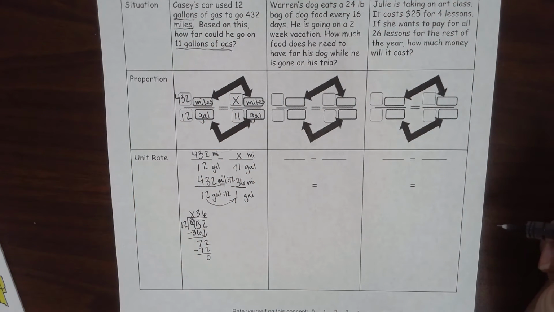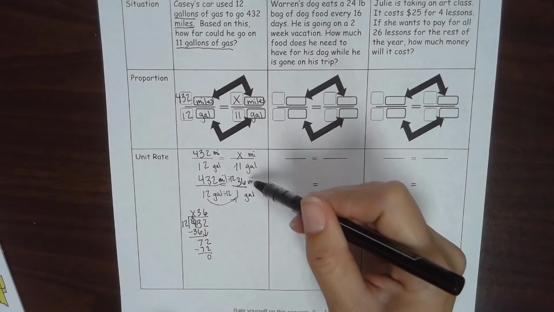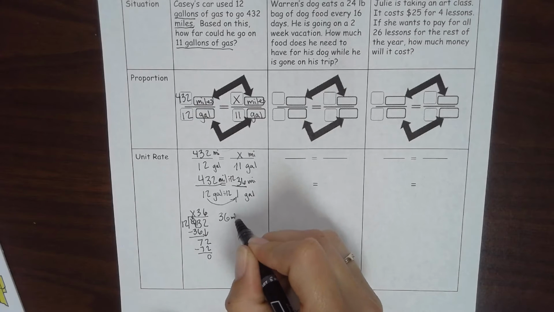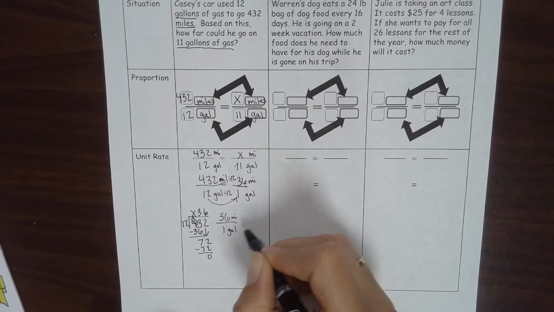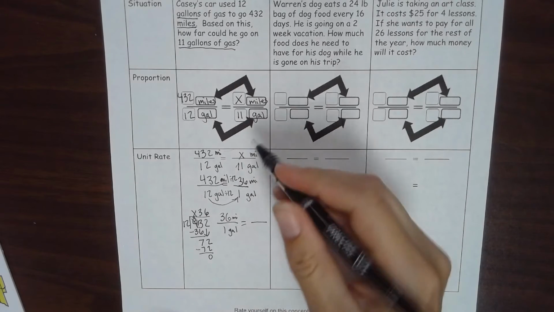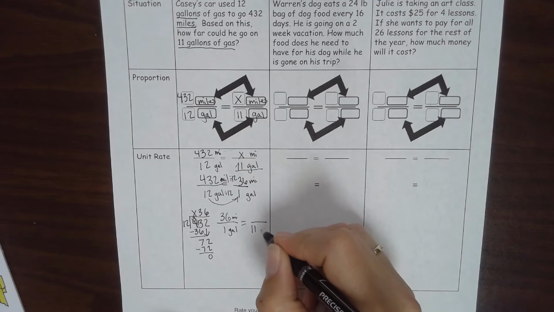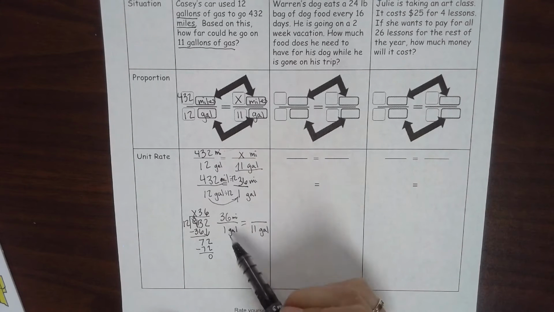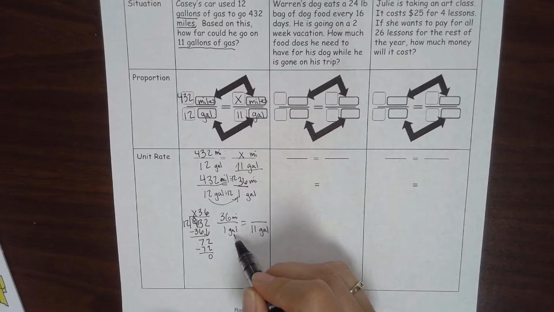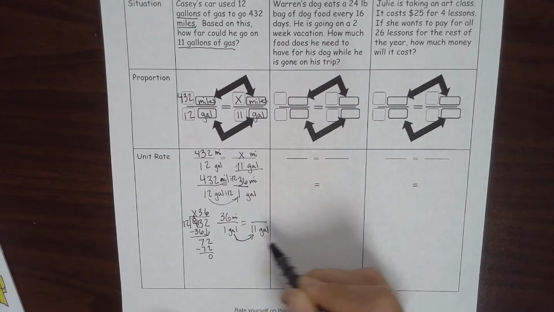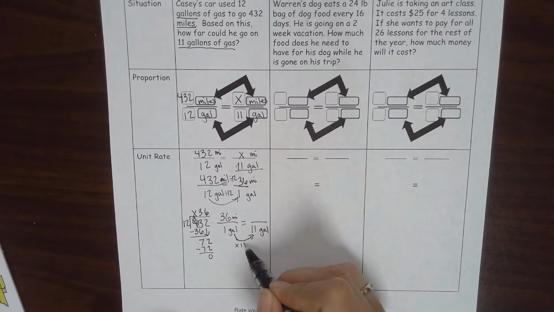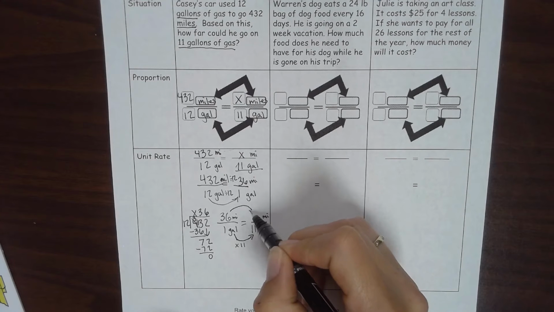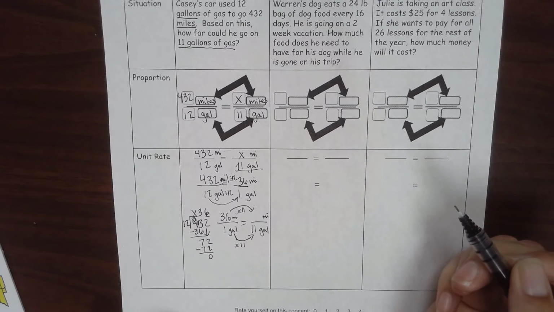So now what I'm going to do is set up, all I did was reduce this ratio to be a unit rate. So now I'm going to take 36 miles over 1 gallon, and I'm going to transition that into what I'm actually after, which was 11 gallons. So instead of just finding something that links this to this, we just did an extra step in there by going to the unit rate first. So what do I have to do to 1 to turn it into 11? Well, I'm going to multiply by 11. So what am I going to have to do to figure out the miles? I'm going to times 36 by 11 to get how many miles there are.